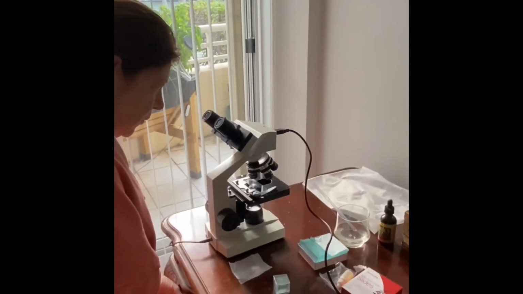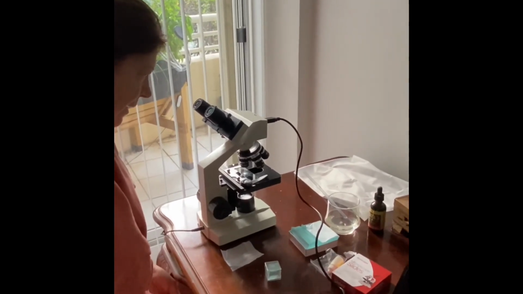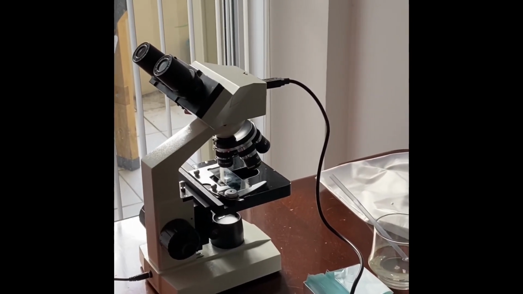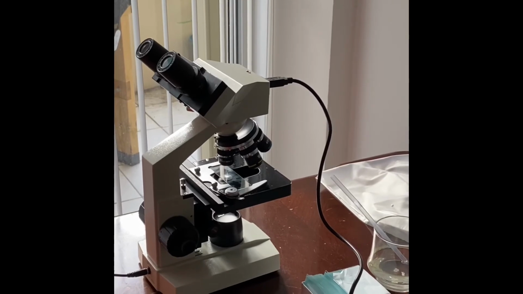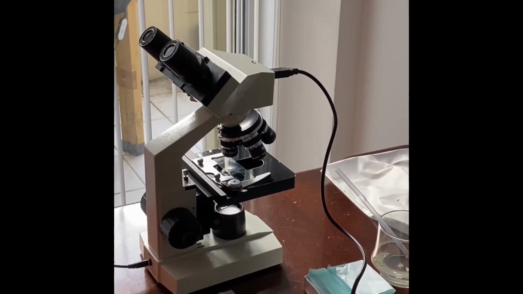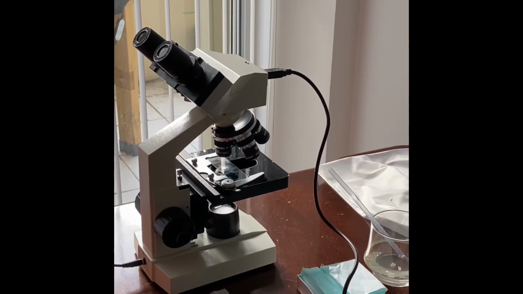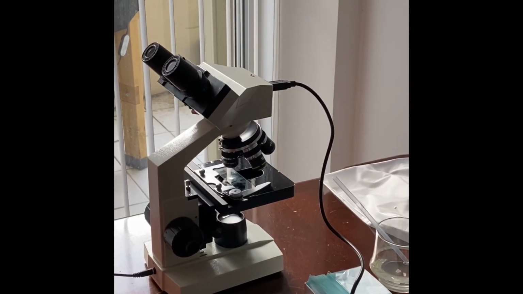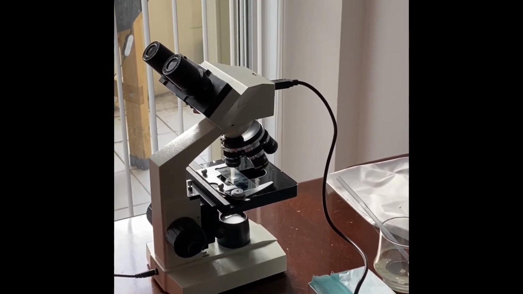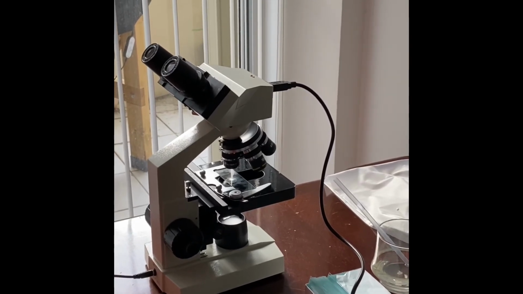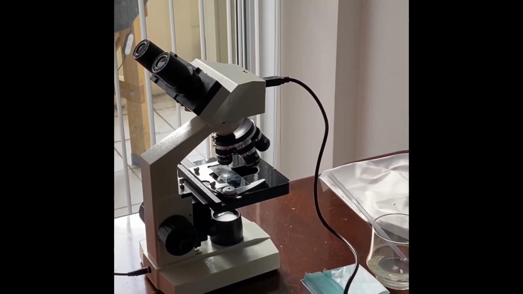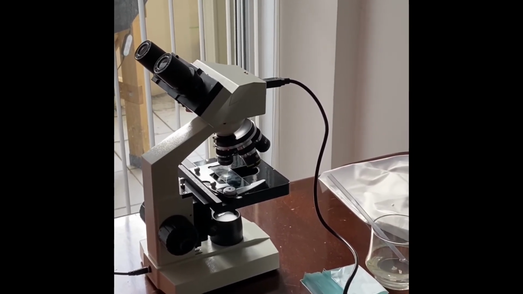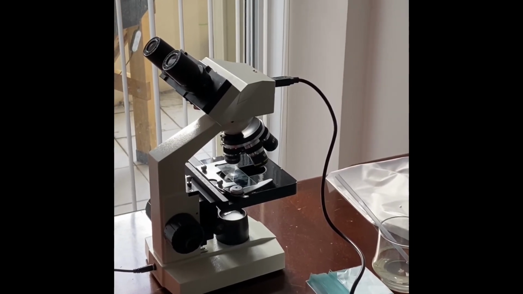After finishing the experiment and writing up your results, we will end this letter E experiment, and we will have to clean up and put the microscope back in its place. Remember, this activity can be done any place in the world. You don't have to be in a warm environment, a cold environment. It could be anywhere, in your home, on your patio.